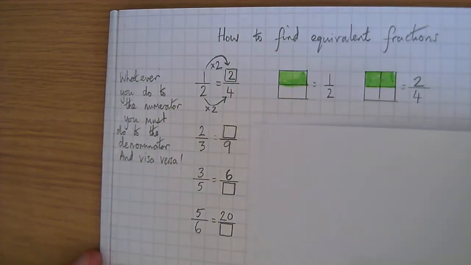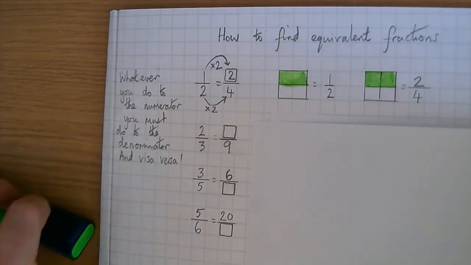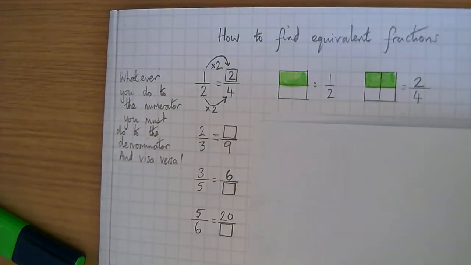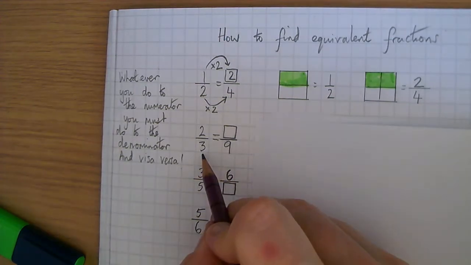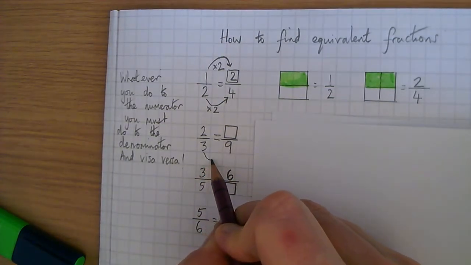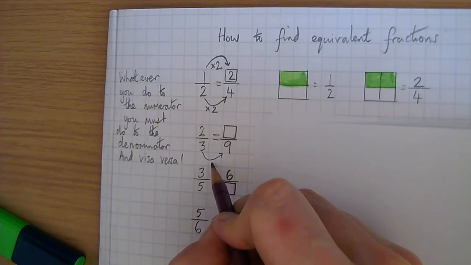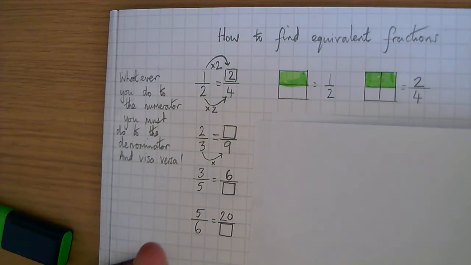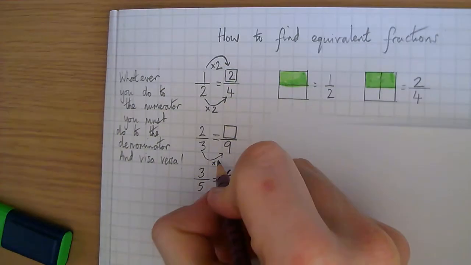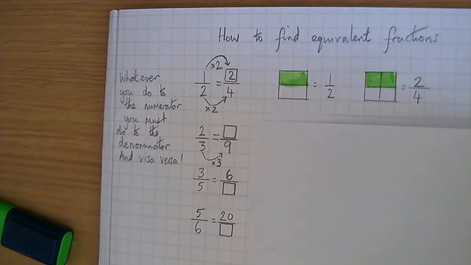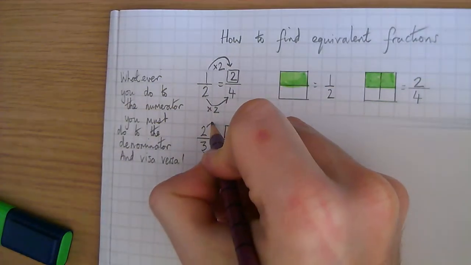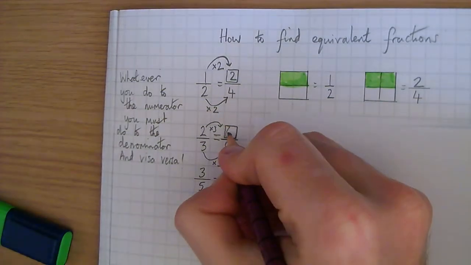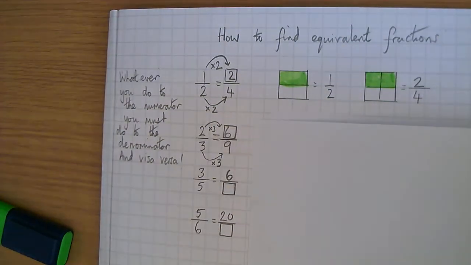Right, let's look at another one. 2/3 is equivalent to how many ninths? Again, it's all about times tables. So we've gone 3 multiplied by something equals 9. So we go 3, 6, 9. 3 times 3 is 9, so we're multiplying by 3. Therefore, we need to do 2 multiplied by 3 is 6. 2/3 is equivalent to 6/9.